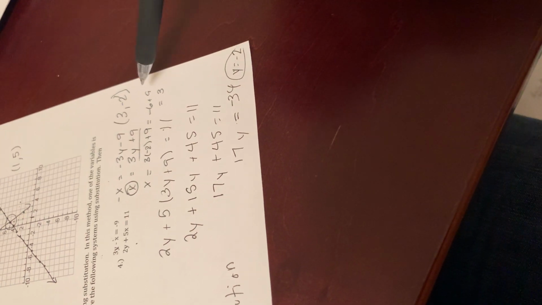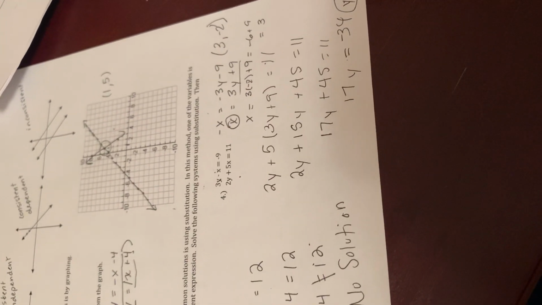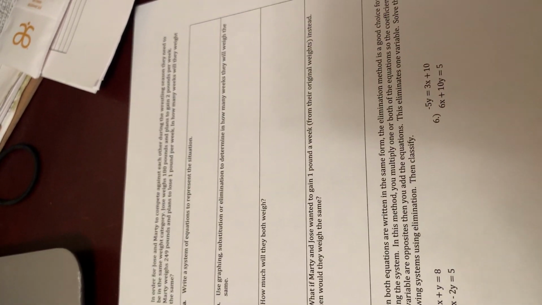Okay. So we had no solution, and we had a solution, and we haven't done any with consistent dependent yet. An answer for that would be like if we got 7 equals 7, 0 equals 0, something like that. Okay, so let's try a word problem where this might make a little more sense than just here's a line, graph them, where they come together.